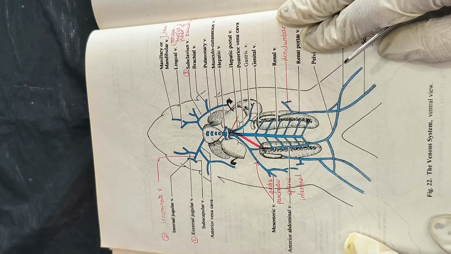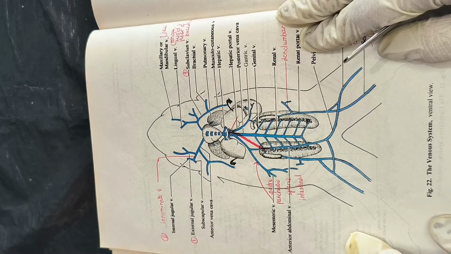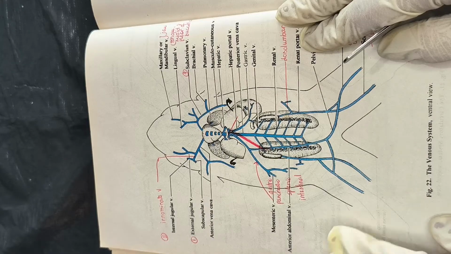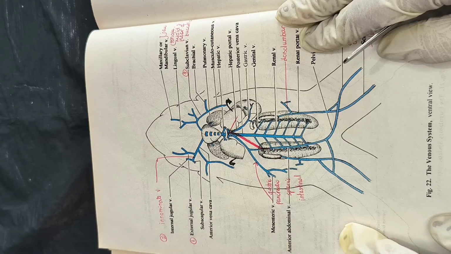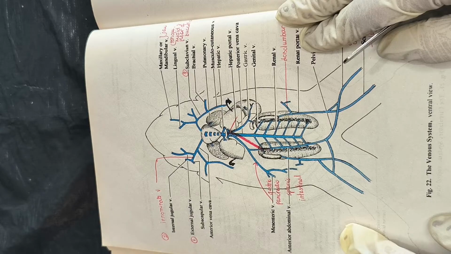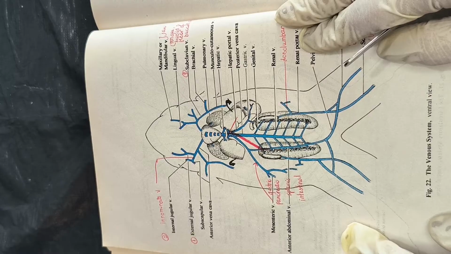Hi again. This vlog is about the circulatory system of the frog, especially the venous system. The circulatory system is actually made up of two sister systems that circulate materials all throughout the body: the cardiovascular system and the lymphatic system. But in the frog, we have here the cardiovascular system.